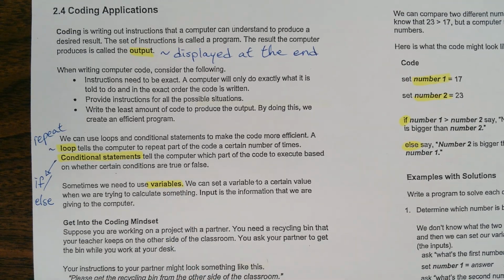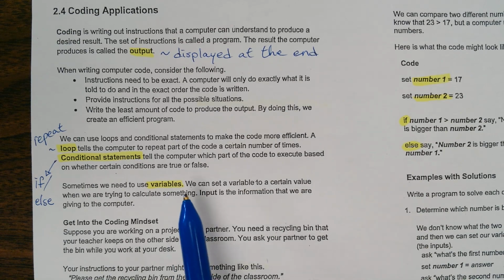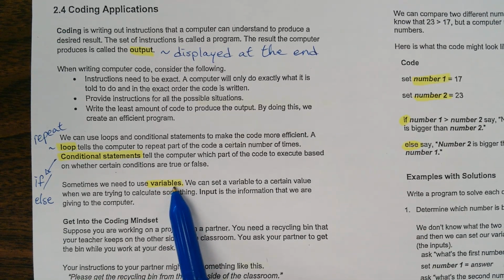Anyone know what variables are? Yeah. Numbers you don't know, but usually what do we use to represent that? X or Y. Good job. In word problems that you have been doing, you would always say, let X be this, let Y be that. But since this is a computer program and we can type, we can actually give them names.